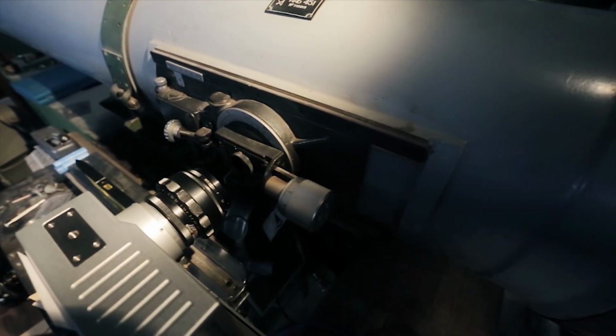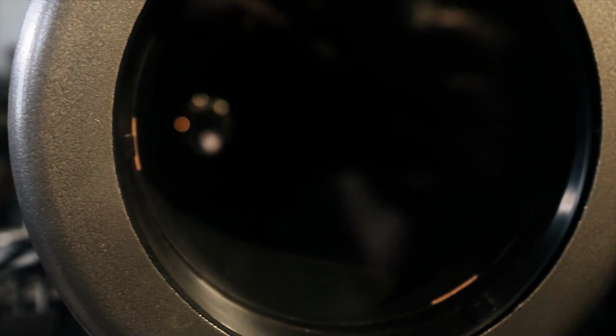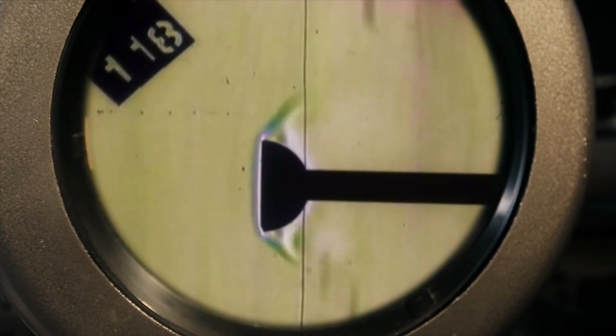Here is the device. It is able to distinguish not only inhomogeneous air densities, but different densities in general: water, gases. The resulting photos and videos are called the Schlieren method.